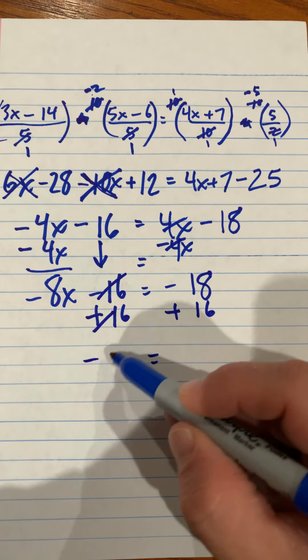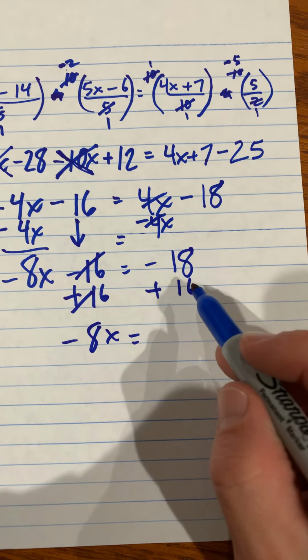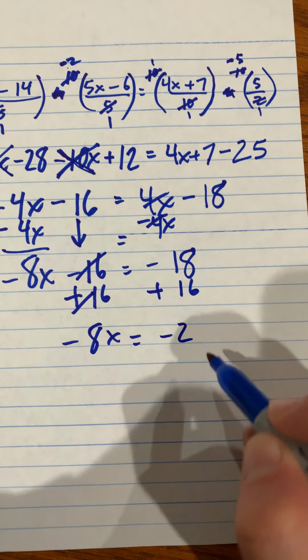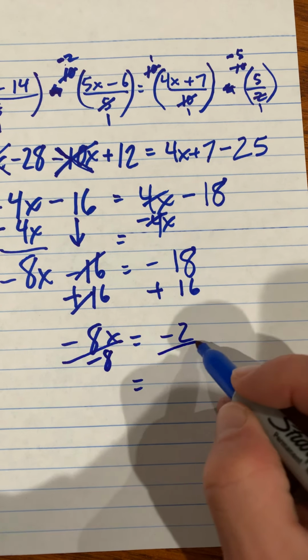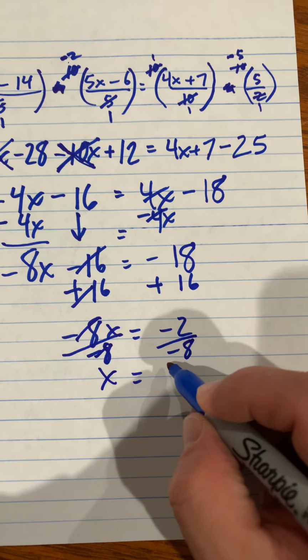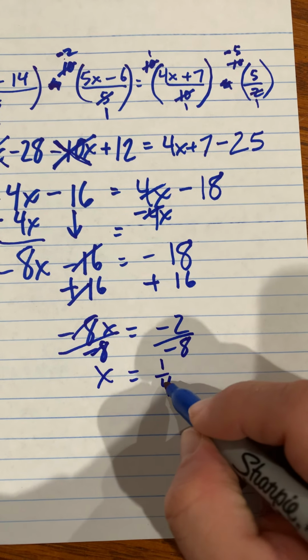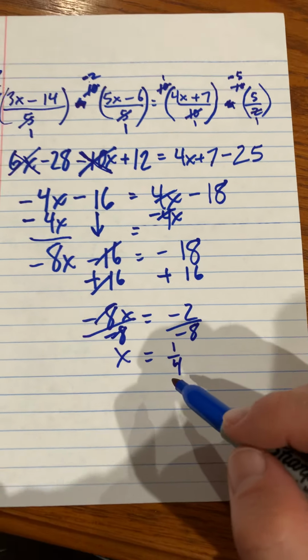So we've got negative 8x equals negative 18 plus 16, which is negative 2. Divide both sides by negative 8, and we get x equals positive 1/4. Negative divided by negative gives a positive. We reduce it down.